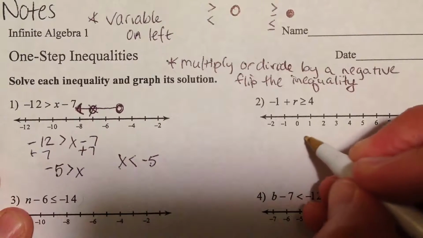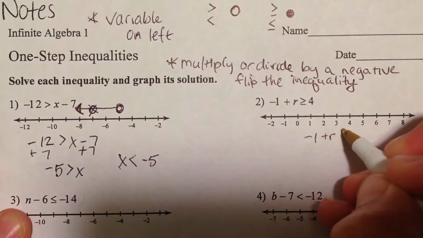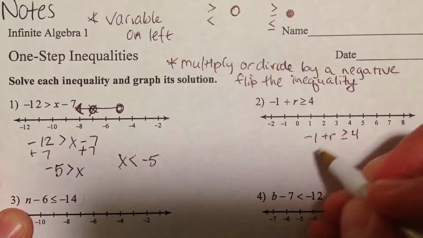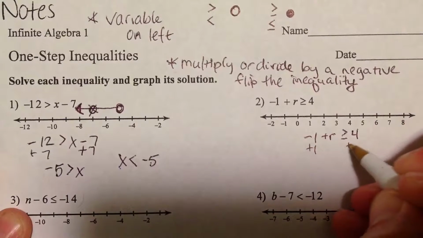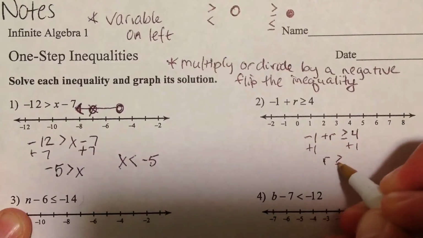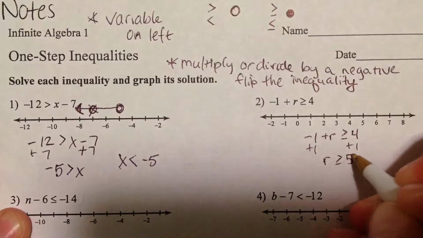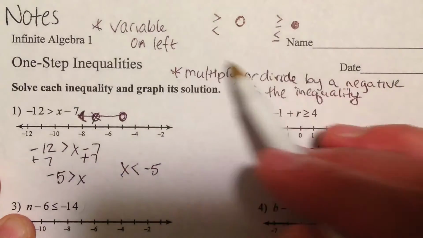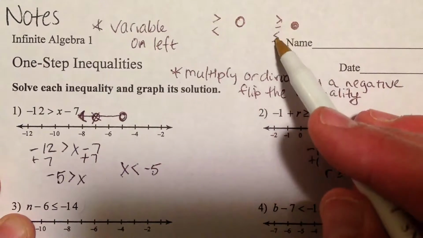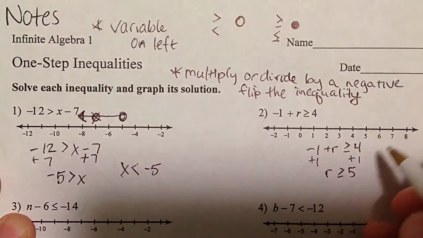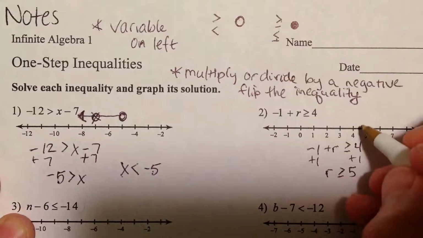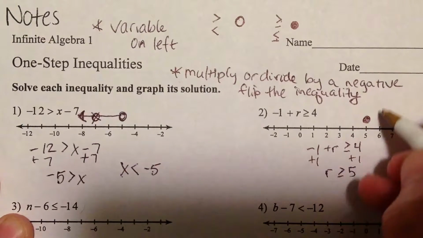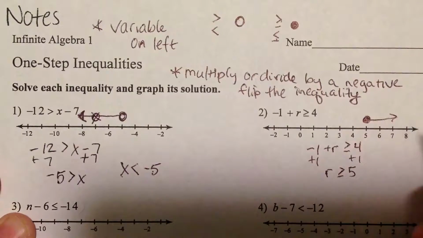In the next inequality, I have negative 1 plus r greater than or equal to 4. So I want to get the r by itself. I want to add 1 to both sides. r is greater than or equal to 5. I have my variable on the left-hand side, keeping with the thought up here that if it has a less than or equal to or greater than or equal to, I put a closed circle at the 5. My variable's on the left, no need to switch anything, and it's greater than, so I shade to the right.